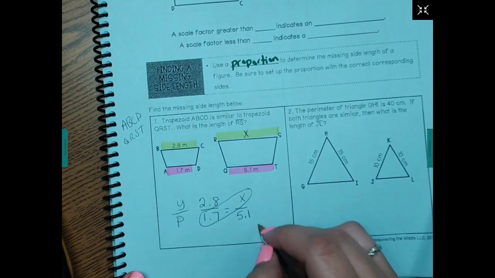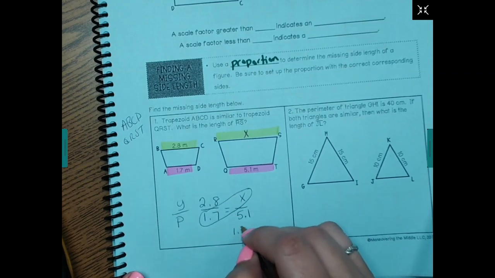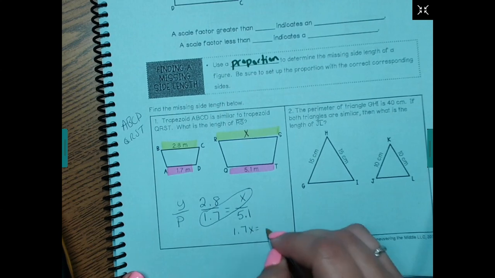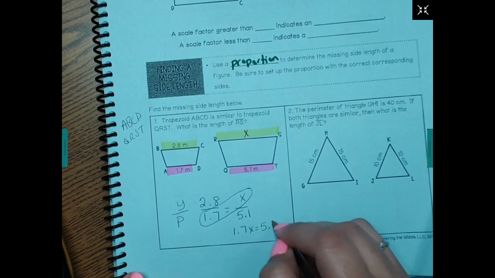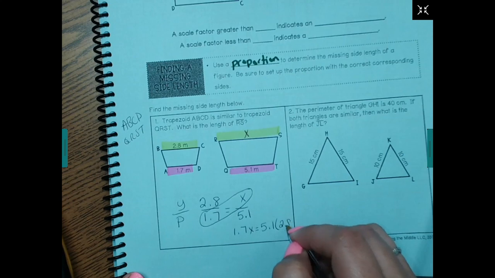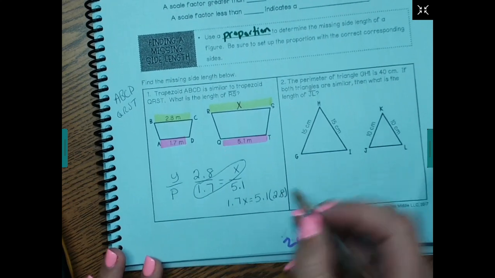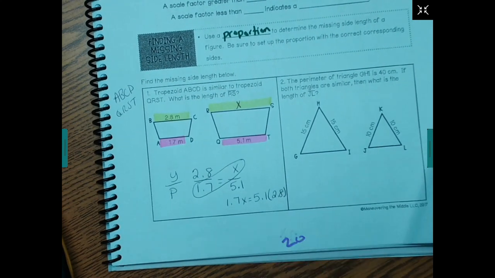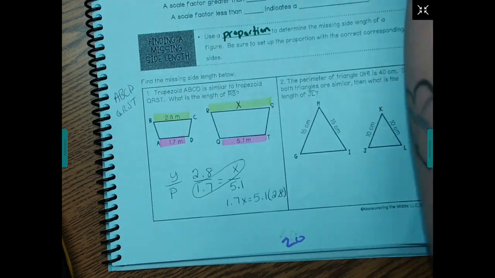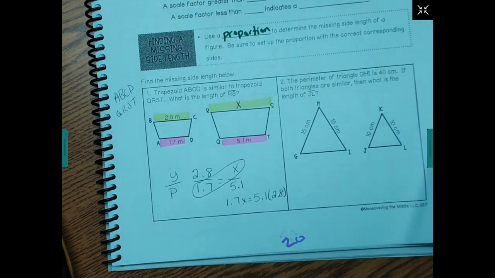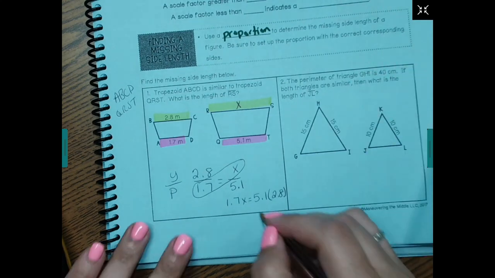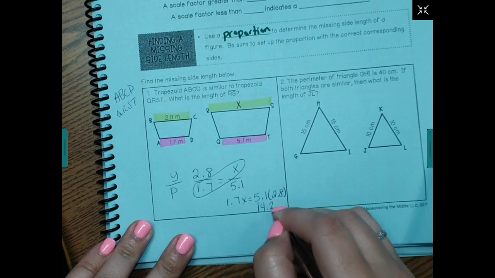Do we use a calculator on stuff? No, but on STAR they also give you friendlier numbers. So some of this stuff, it's hard to find good stuff that doesn't give you hard numbers. Okay? So multiply 5.1 and 2.8 for me. 14.28.